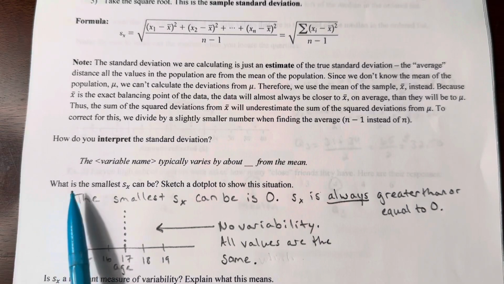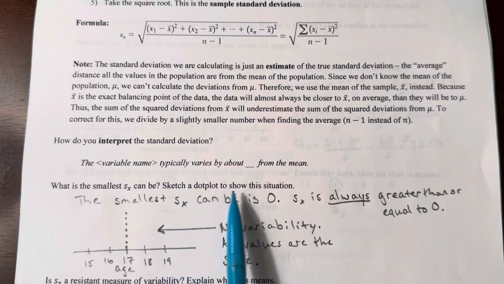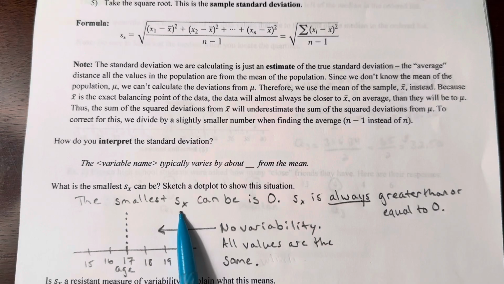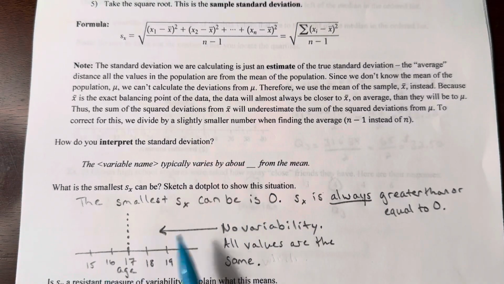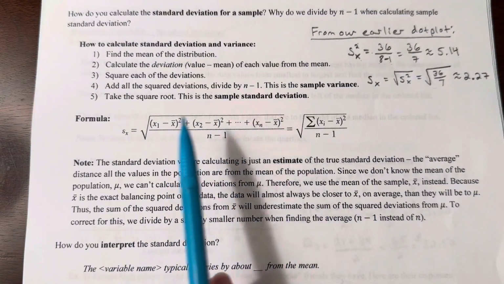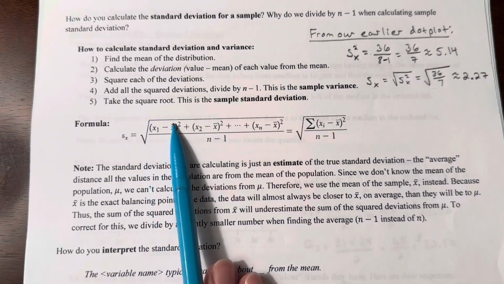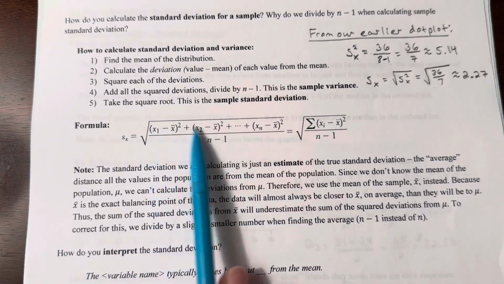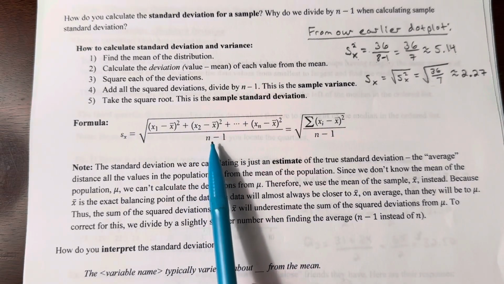Now, what is the smallest that our standard deviation can be? And sketch a dot plot to show the situation. The smallest that your sample standard deviation can be is 0. That is the smallest value. Standard deviation can never be negative because we are taking great lengths to ensure that our sum is always positive, by either taking absolute value for mean absolute deviation or squaring our deviations, which automatically turns each of those deviations positive. This sum at the top should always be positive, and a positive divided by a positive is a positive.